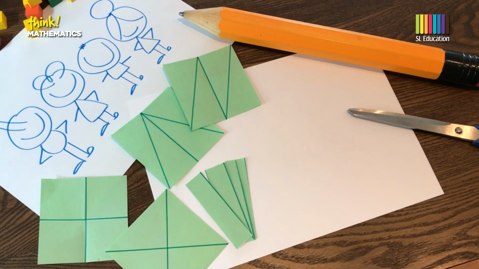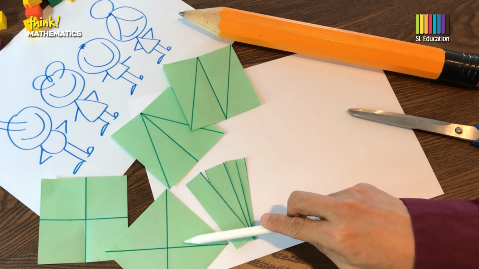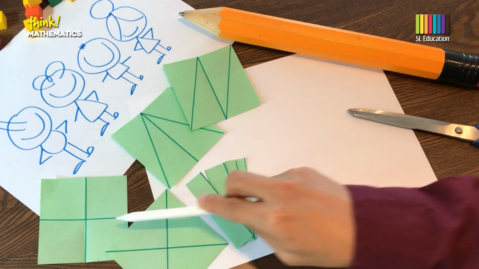Hello, colleagues. What are some responses that we anticipate the students to come up with? One category of responses are methods that can be verified by folding. Like this one, that one, and this one.